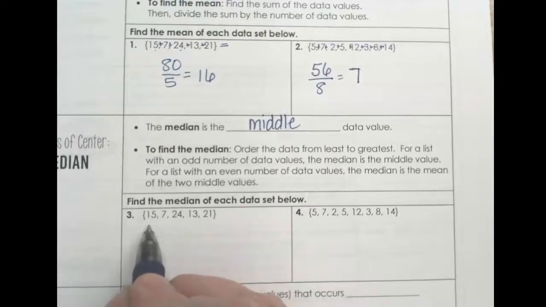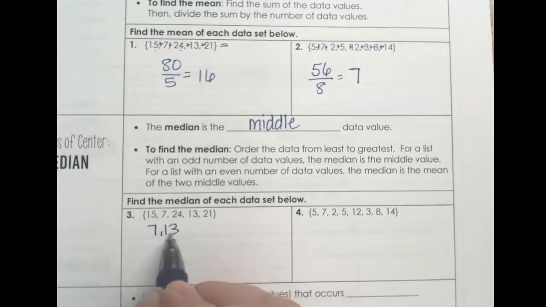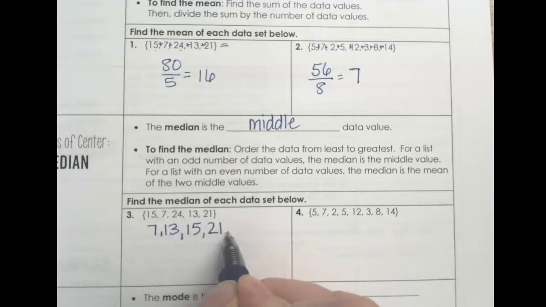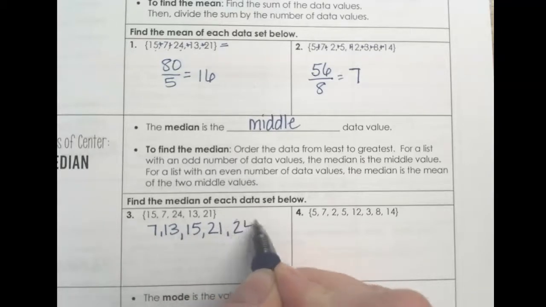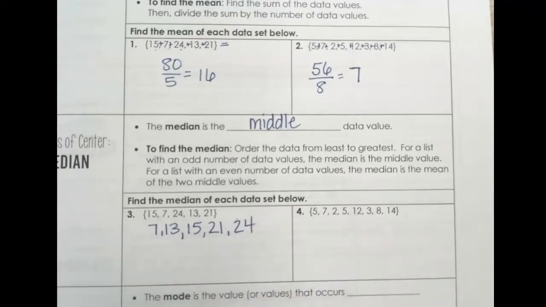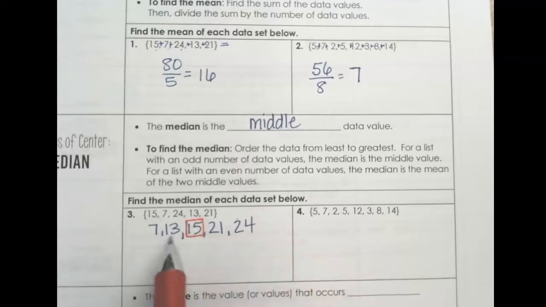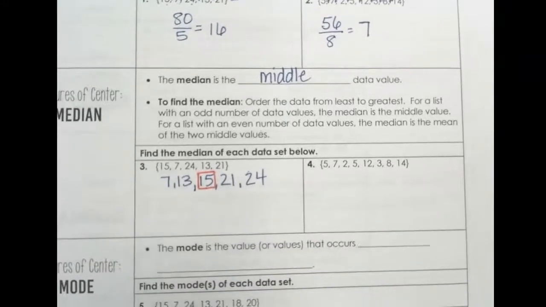If we put this in order, I get 7, 13, 15, 21, and 24. So there are 5 numbers, 1, 2, 3, 4, 5. There's an exact middle when you have an odd number of numbers. If I put a box around this to help you see it, 15 is the middle number because there's 2 numbers to the left and 2 numbers to the right. So our median is 15.